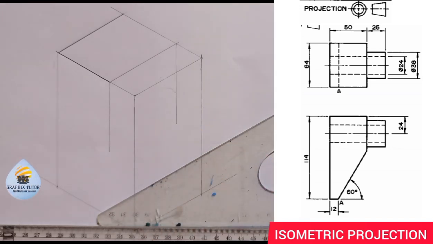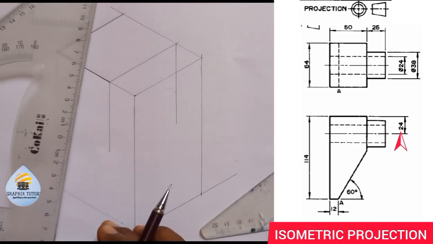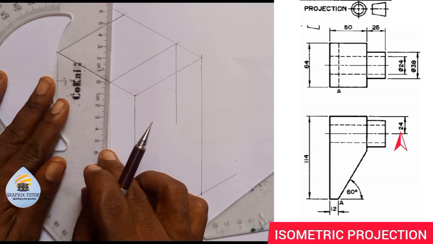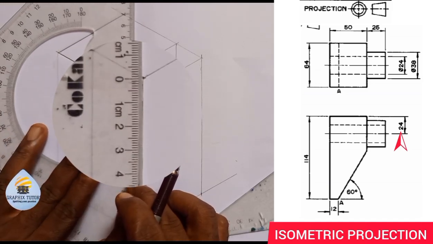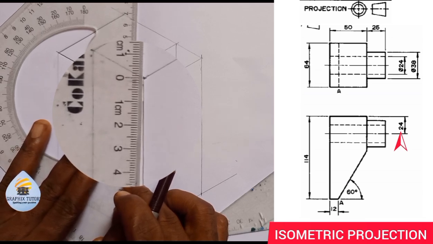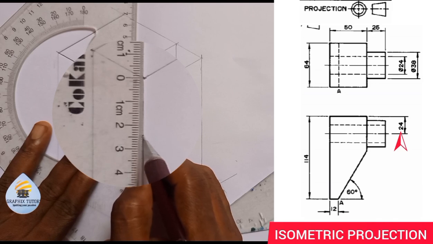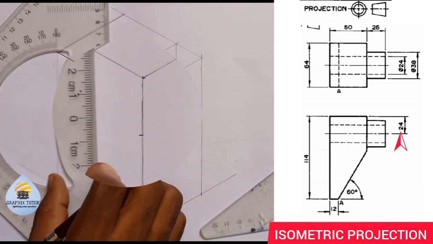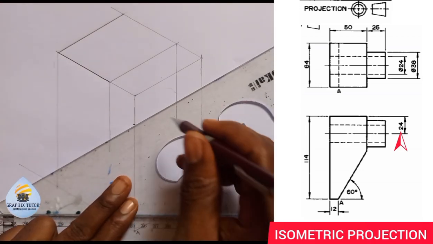So I have to work on that circle. And you get to the center of that circle with a distance of 24. So from here to here is 24. So what I will do is, I'm going to measure 24 on this point. From 0, let me move it from here. From 0 to 24. Can you see that? And from that point, I'm going to draw a line this way.